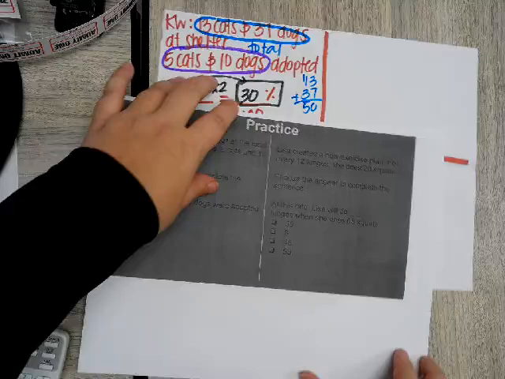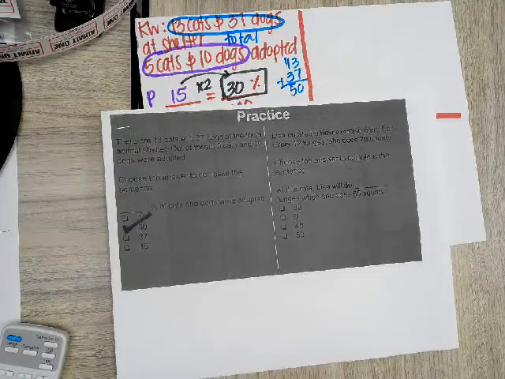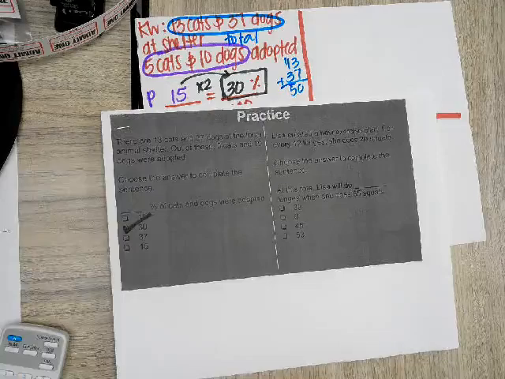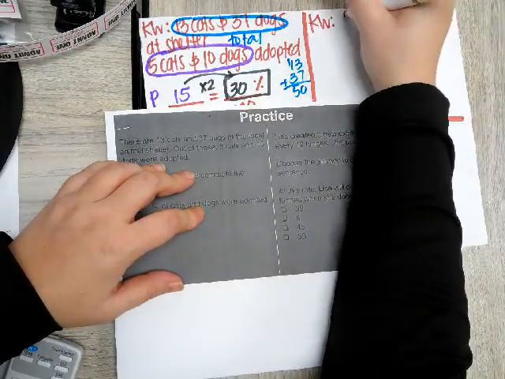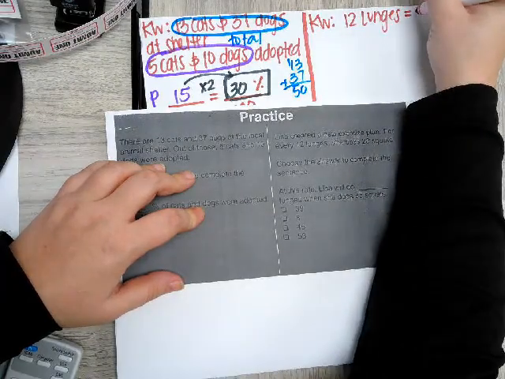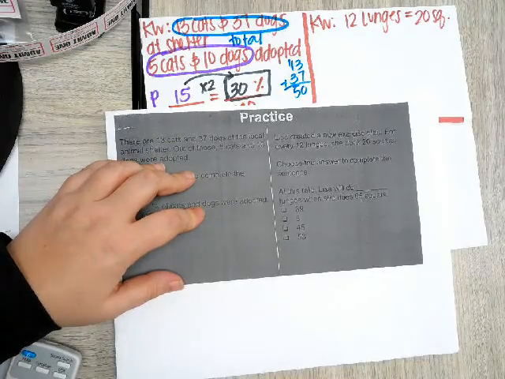Okay, let's look at our next one. Lisa created a new exercise plan. For every 12 lunges, she does 20 squats. So for 12 lunges, she does 20 squats. Choose the answer to complete the sentence.